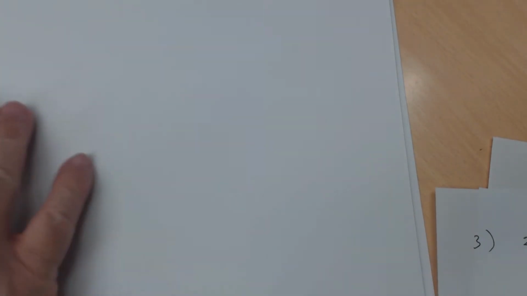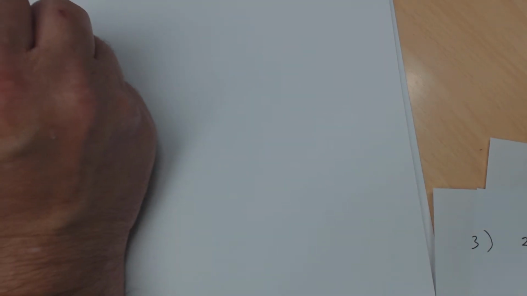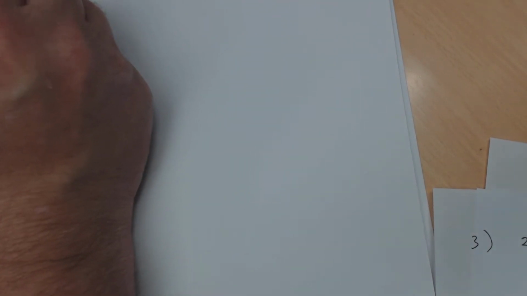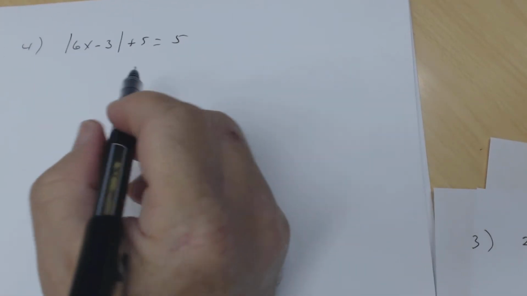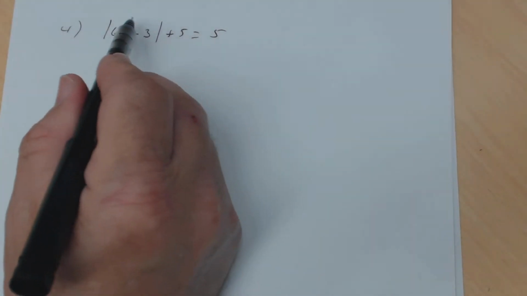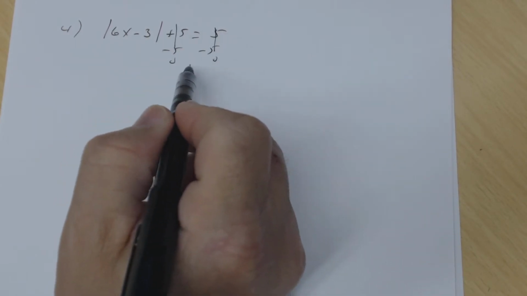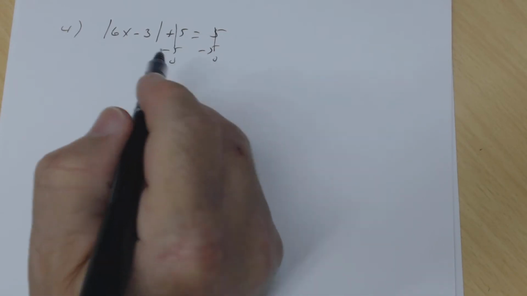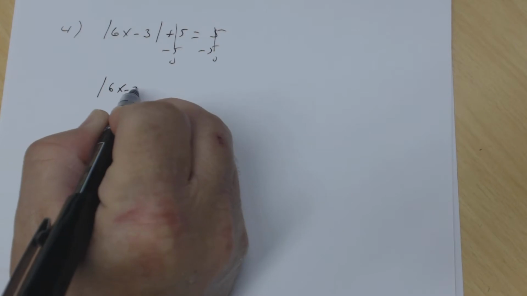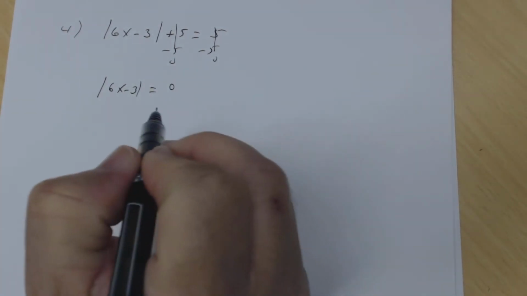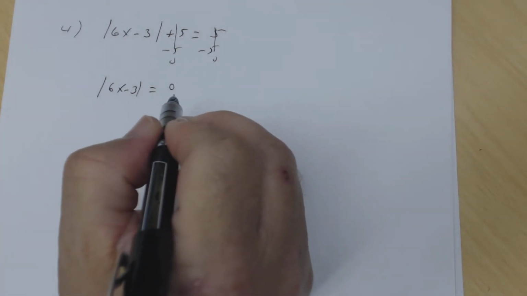All right, and let's do one more. Let's suppose we had number 4: the absolute value of 6x minus 3, plus 5, is equal to 5. All right, so again, we've got to get the absolute value expression by itself. So I'm going to subtract 5 from both sides. When I combine like terms, notice 5, negative 5, those are zeros. I get this: the absolute value of 6x minus 3 is equal to 0. So it's 0. It's not a positive number, it is 0.